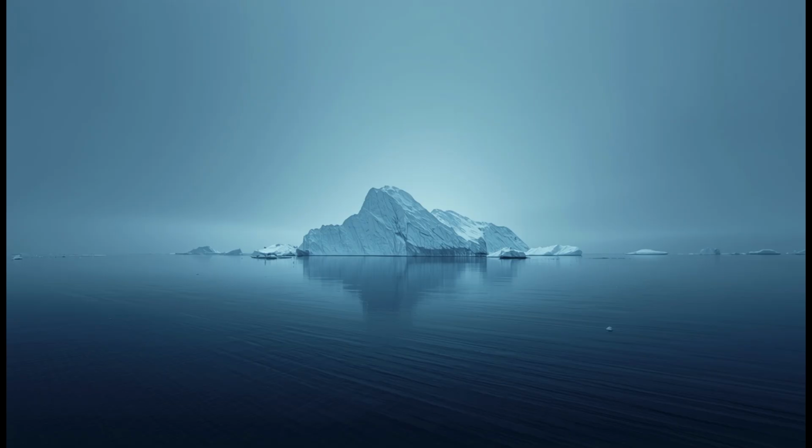The effect is ethereal and otherworldly, a reminder that the iceberg is made of a substance that is both familiar and strange, ordinary water transformed by cold into something beautiful and unusual.